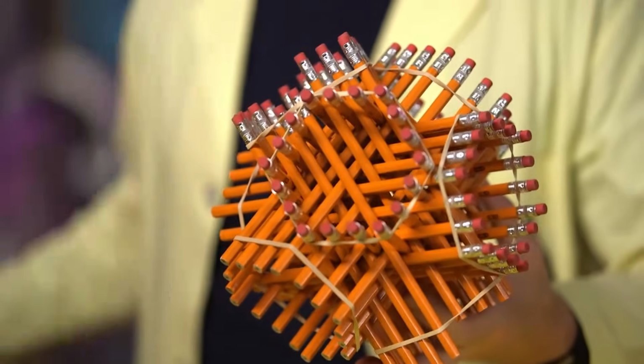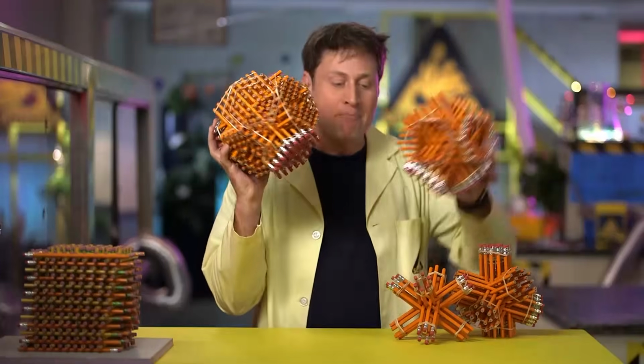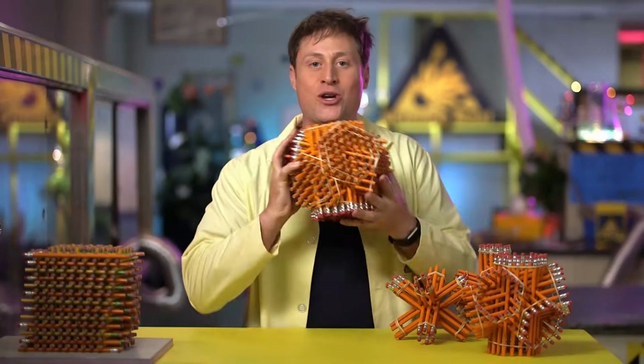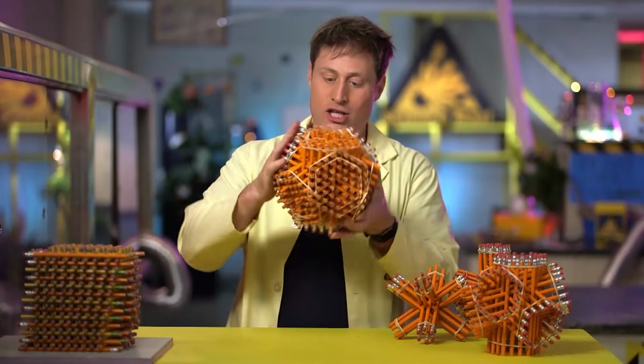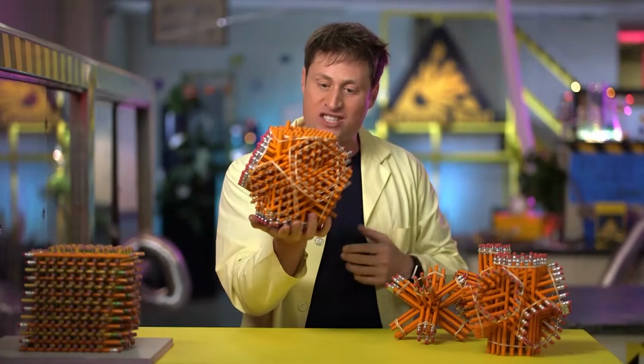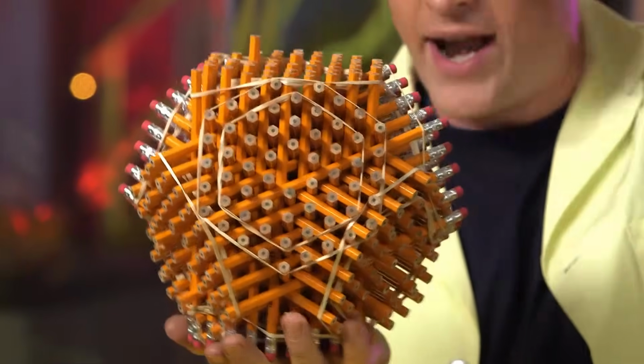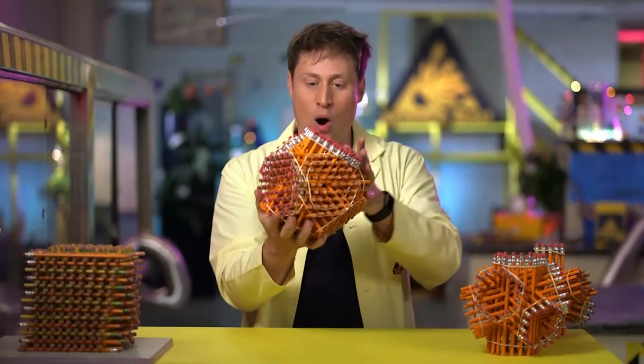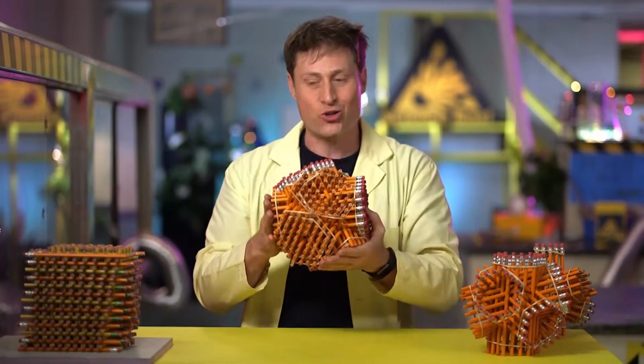And then of course, this is the maximum number of pencils you can do with this configuration, because as you can see, it starts to become a sphere and you kind of run out of pencil length. There you go, maxed out pencil structures.